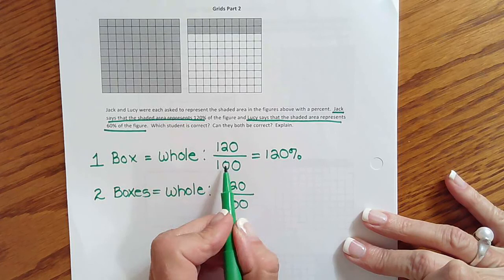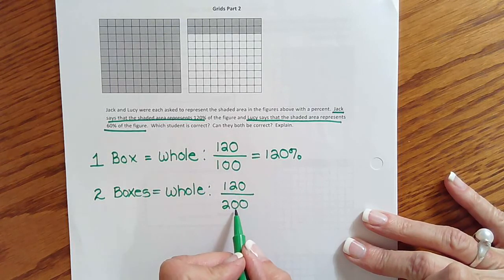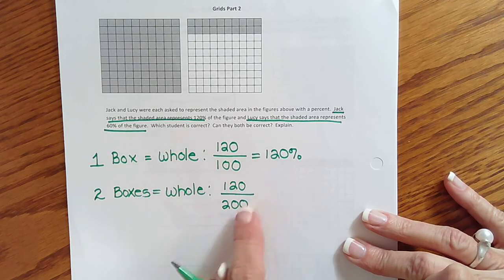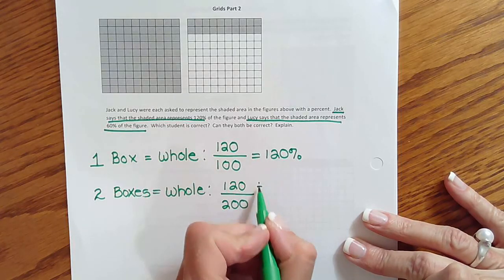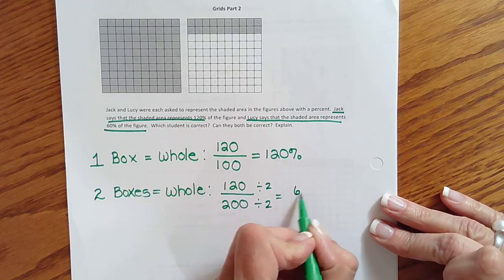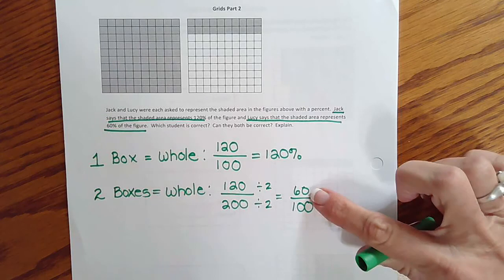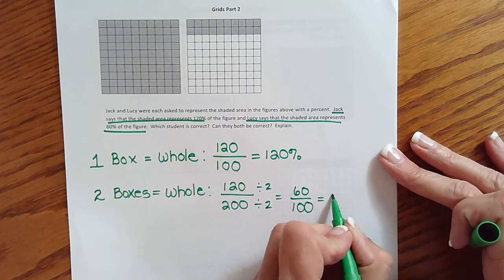So we need it to be 100. Do you see that we could divide this by 2 and make it 100? Because it's hard to write a percent without it being 100. So let's divide both of these by 2, and we get 60 over 100. Now I can easily say, if I get 60 out of 100 on a test, that is 60%.